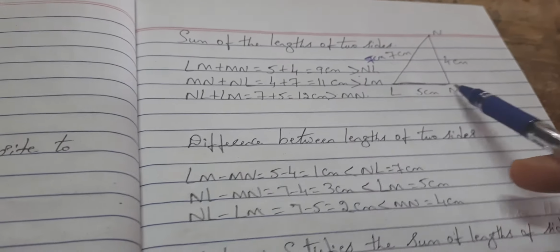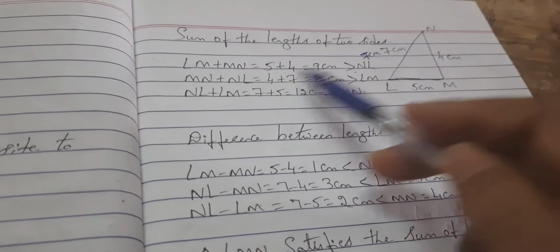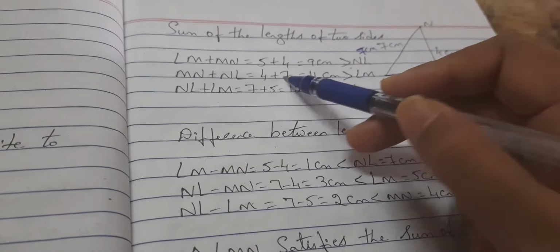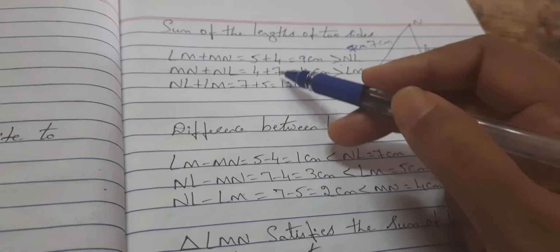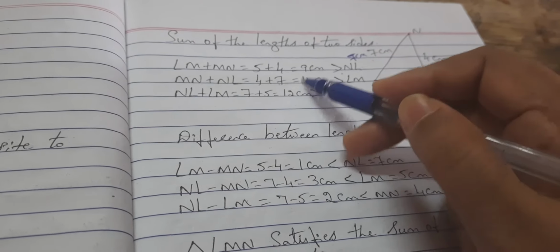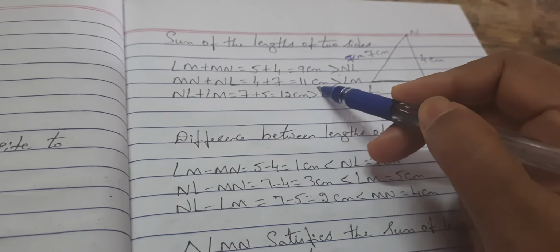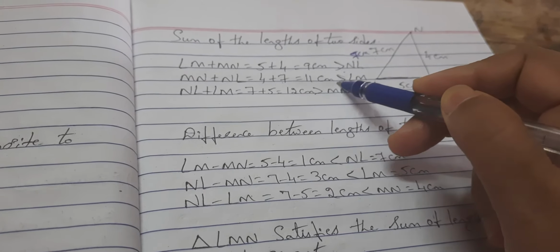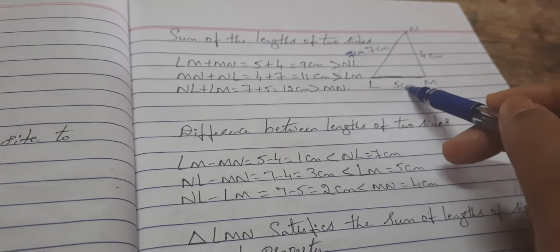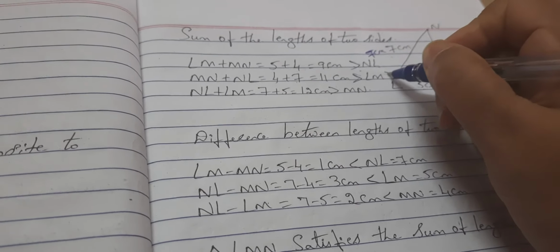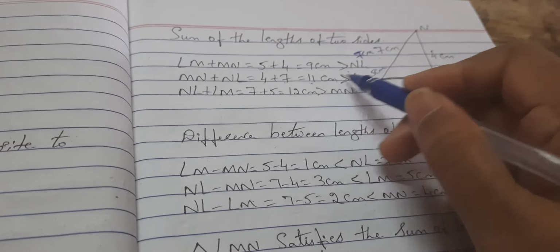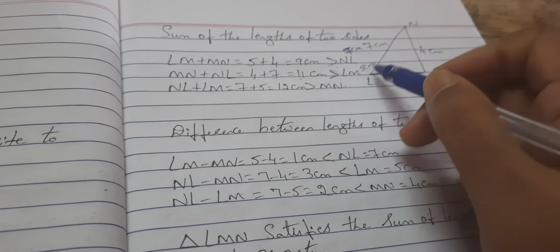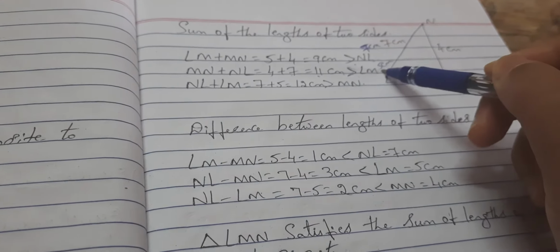Now next one you see, MN how much? 4 plus NL, how much? 7. That is equal to 4 plus 7, how much? 11 centimeters is greater than LM. LM means how much? 5 centimeters. So 11 is greater than 5 centimeters. So next one, this also is satisfied.